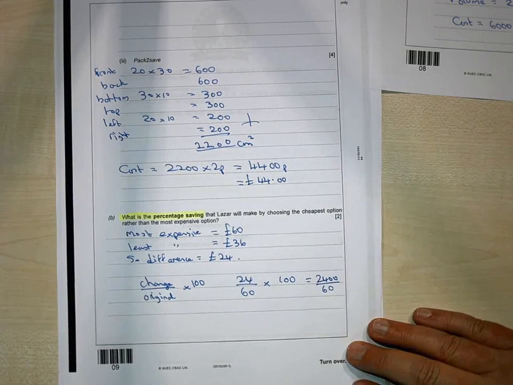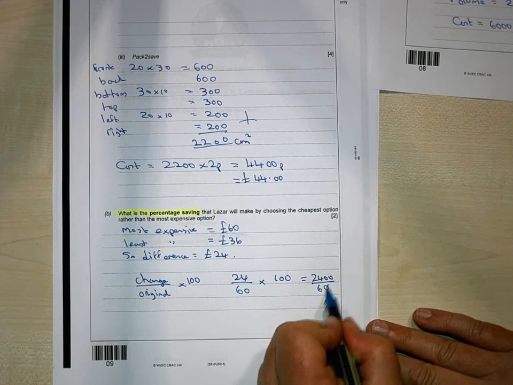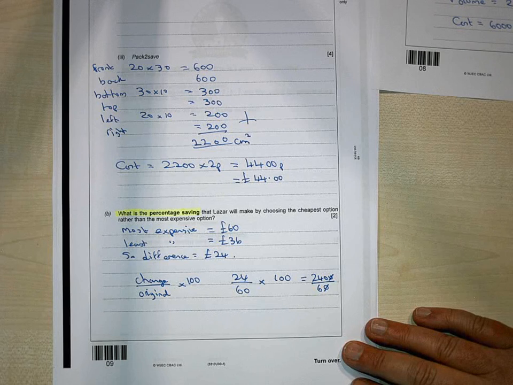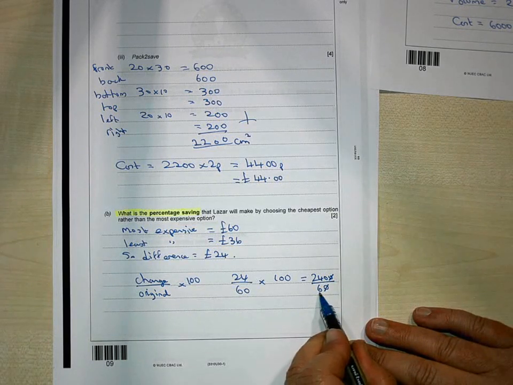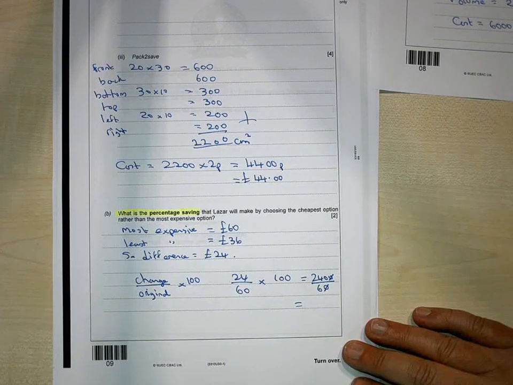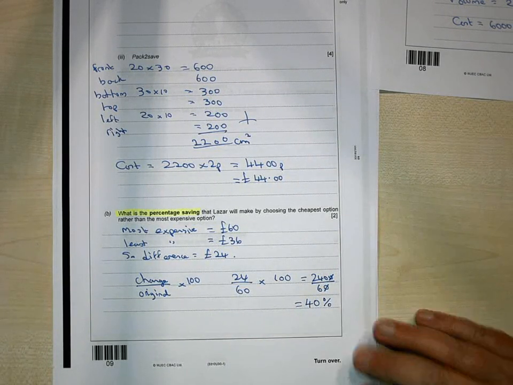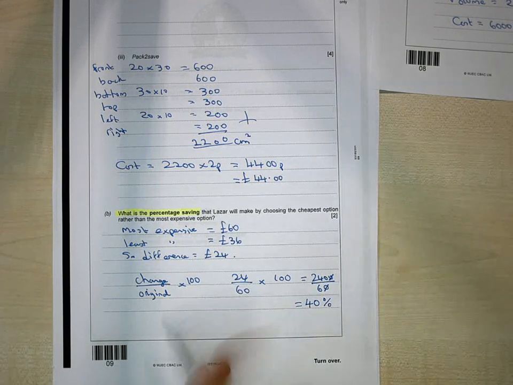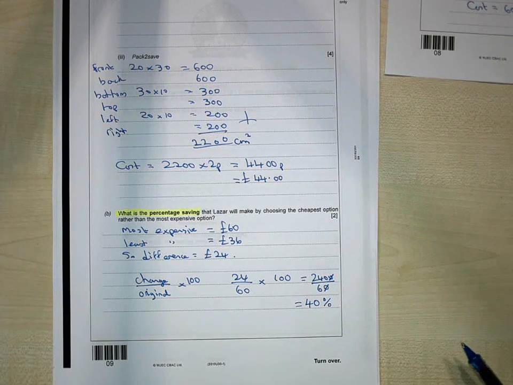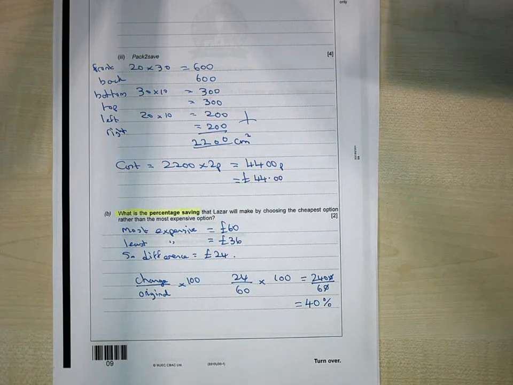£24 times 100 is 2400, divided by 60. We can divide top and bottom by 10 because we've got the 0. So we're actually left with 6 into 240. 6 goes into 24 4 times. So that works out to be 40%. That's quite a tricky percentage question. Okay?